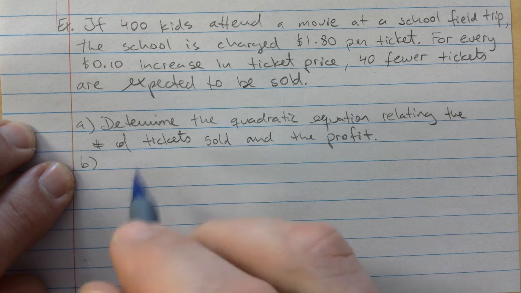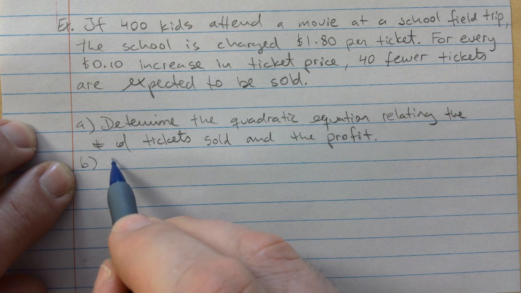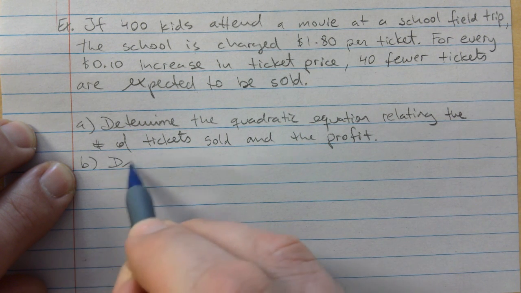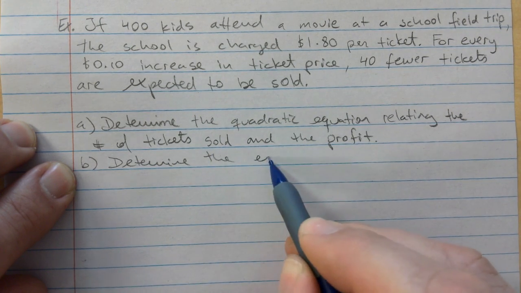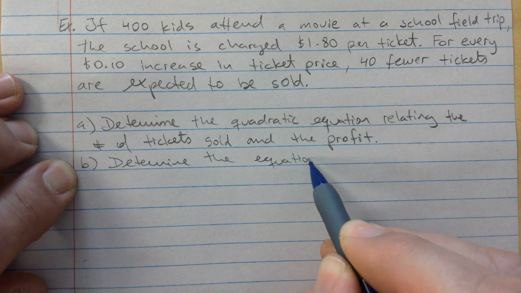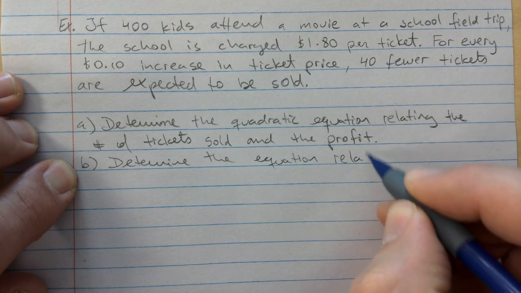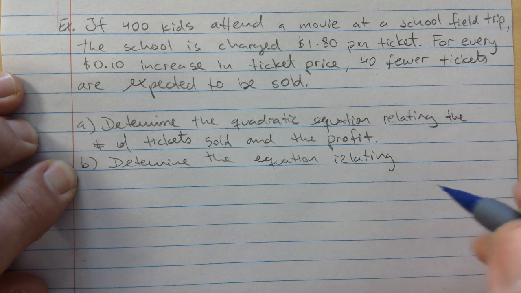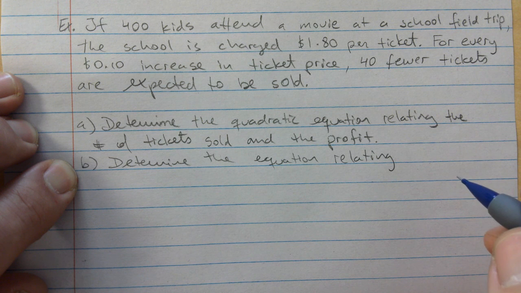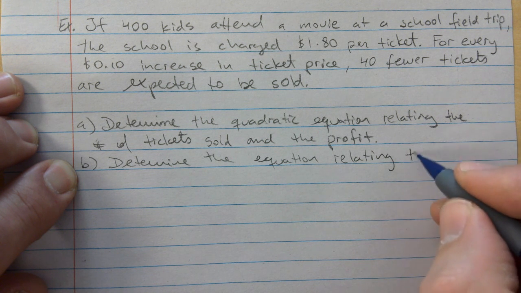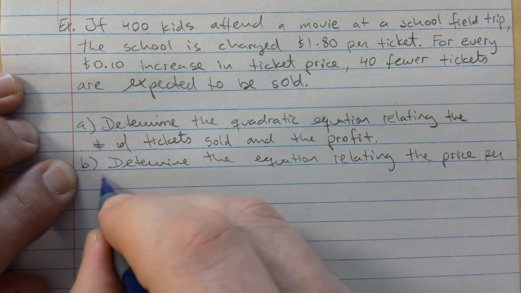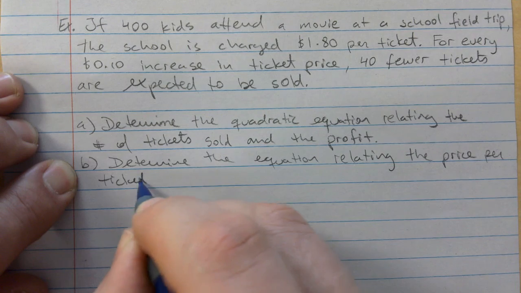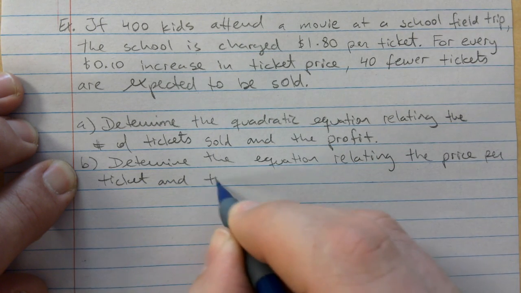B, determine the equation relating the price per ticket and the profit.